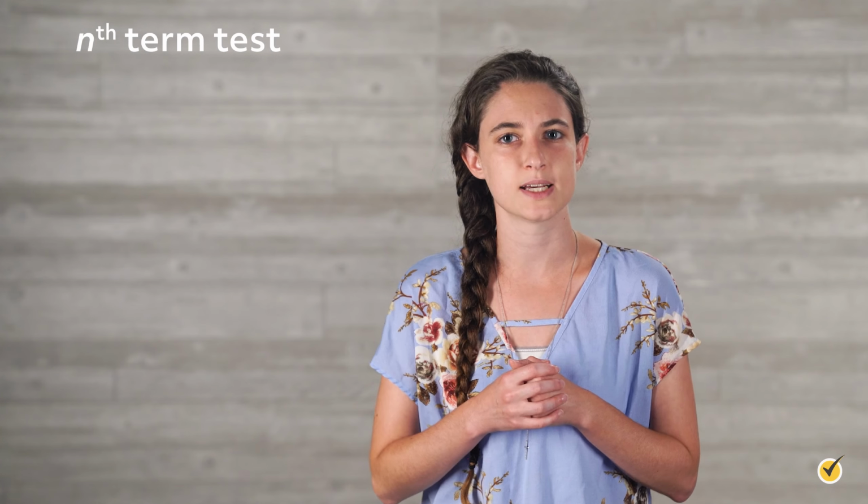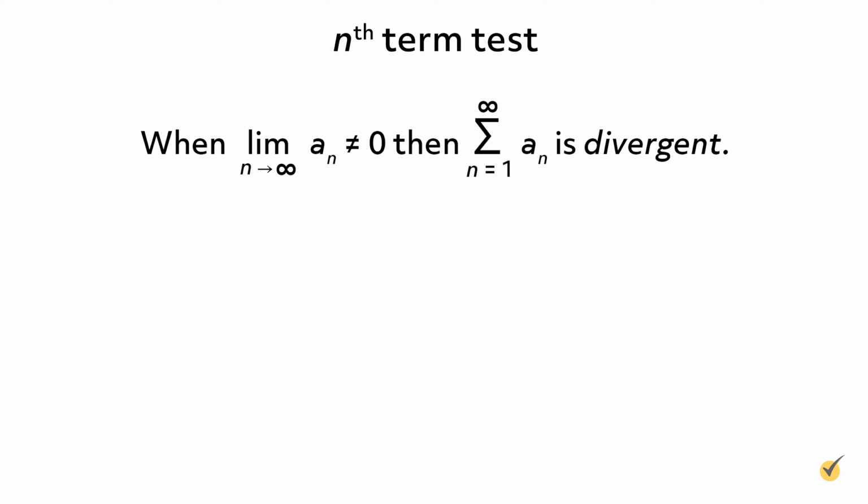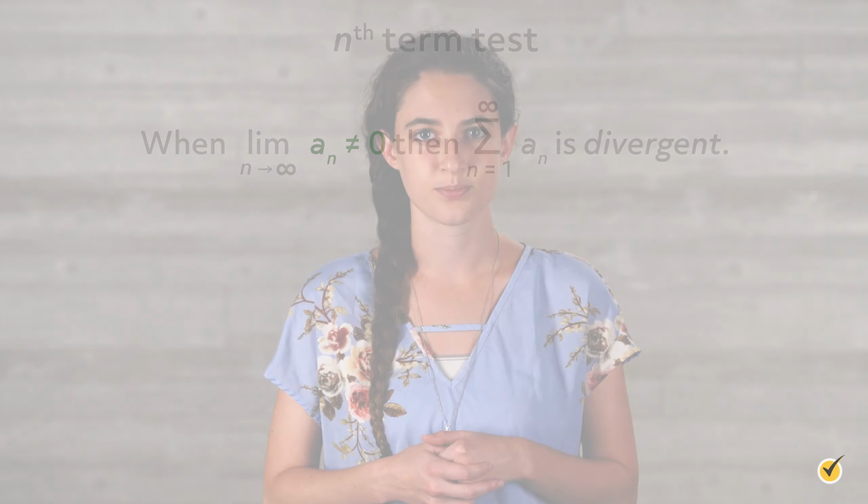So what does the nth term test state? Here it is. When the limit as n approaches infinity of a sub n does not equal 0, then the summation from n equals 1 to infinity of a sub n is divergent. This looks complicated, but it just means that when the sequence a sub n does not converge on 0, the series won't converge on anything. In other words, the series is definitely divergent.